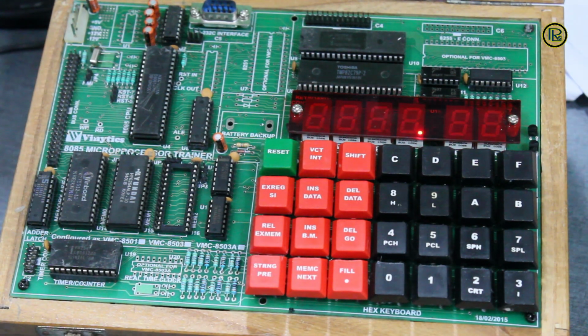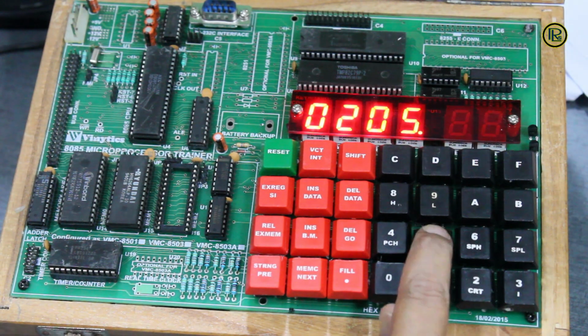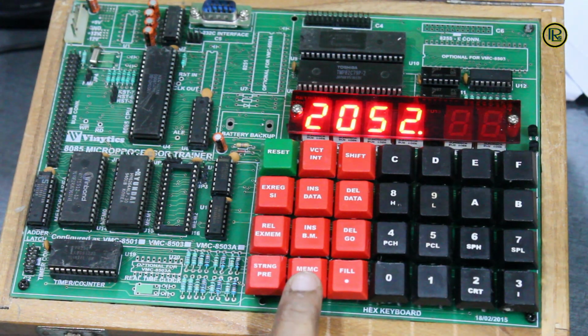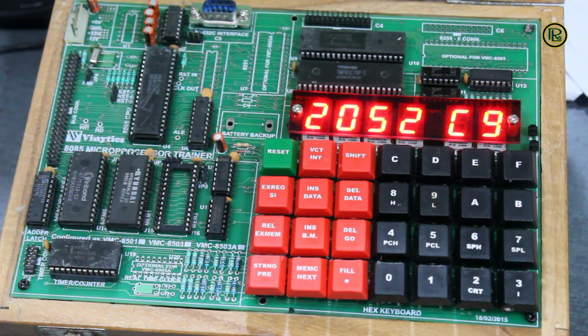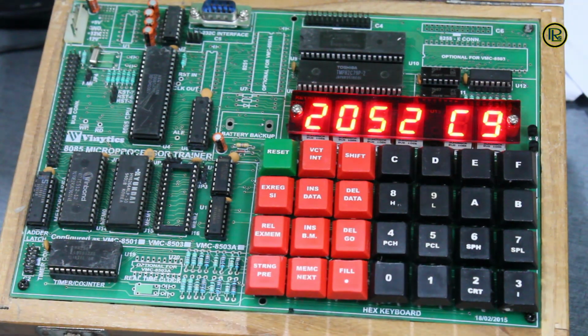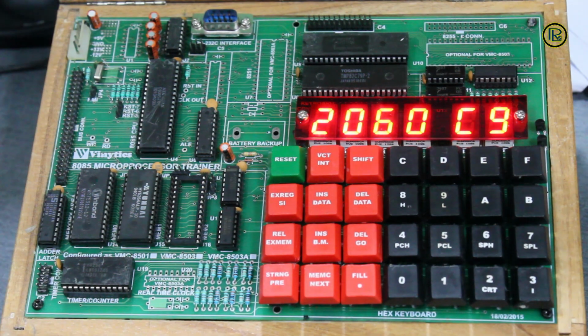Then I have to go to the memory address 2052. Then what will be the result? C9. So you can also check, if you add two hexadecimal numbers 8F and 3A, then you get the result C9. So it is also showing. So my first problem is done.